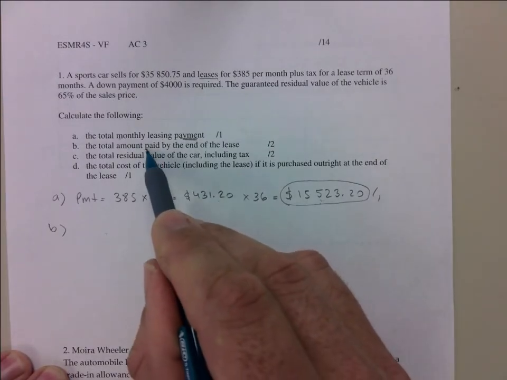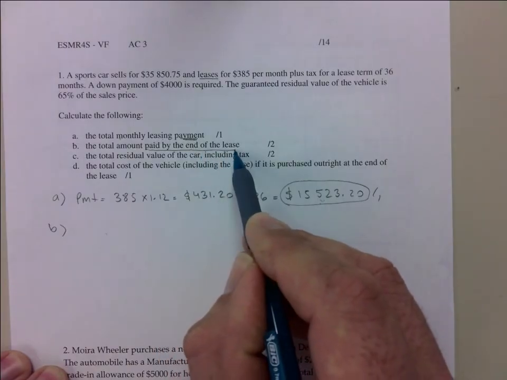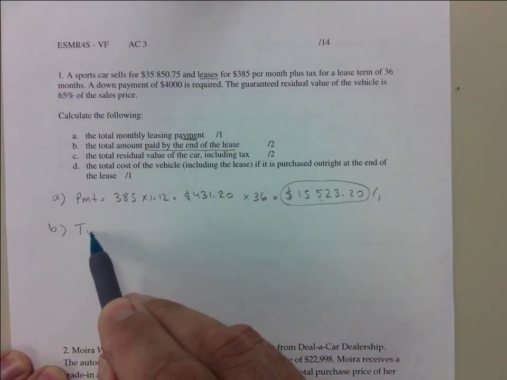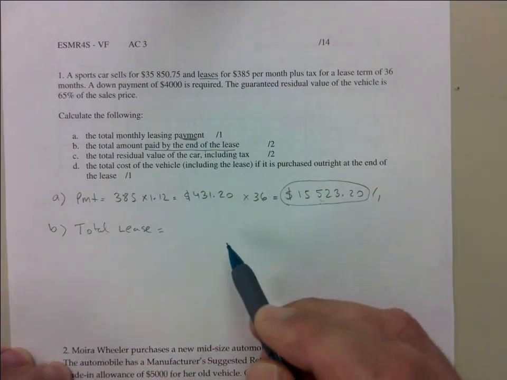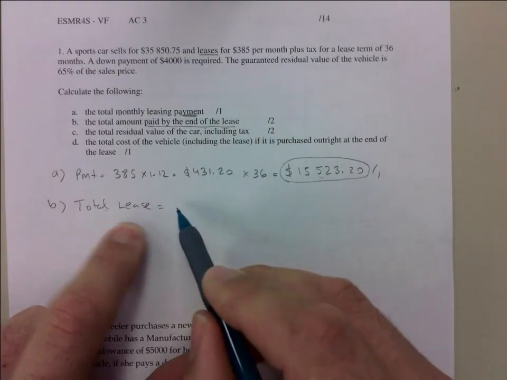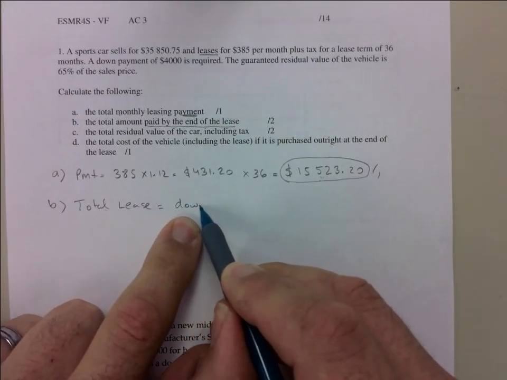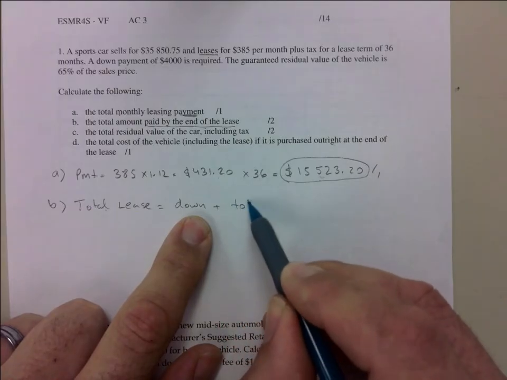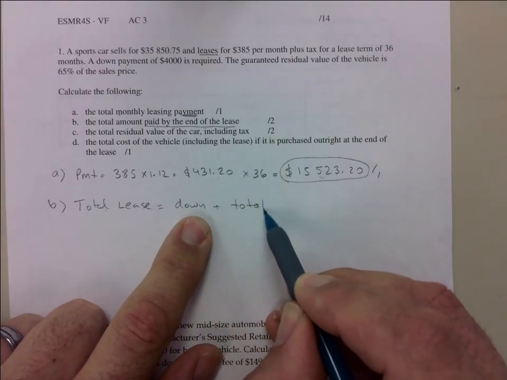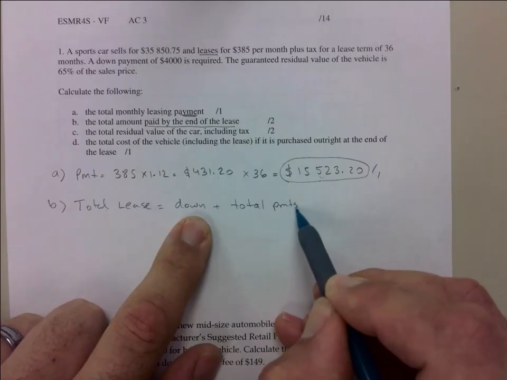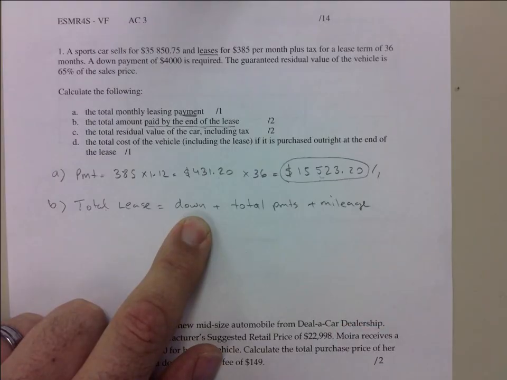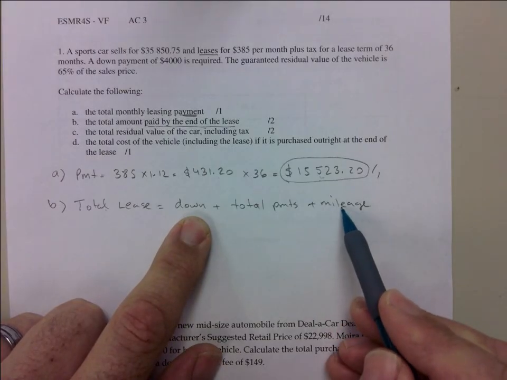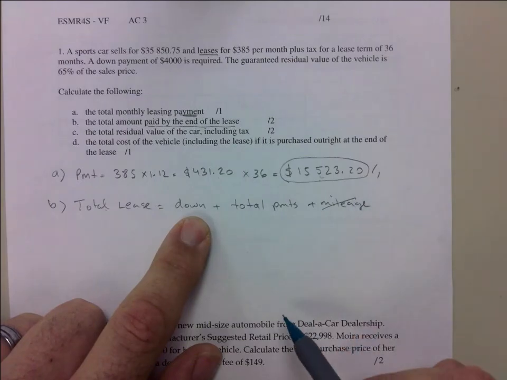B, the total paid by the end of the lease. This is known as the total cost of the lease. So this is the formula that, out of all the formulas that I gave you, this is the one that I would have wanted you to draw from, which includes your down payment plus your total payments made, plus if it talks about anything else, mileage is the most common, you would add that as well. We don't need to worry about the mileage.